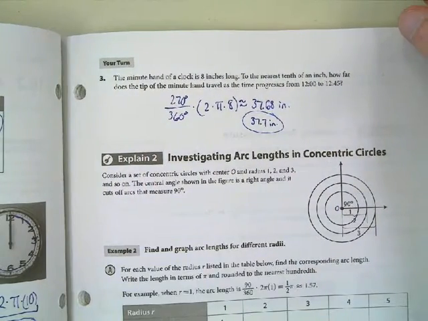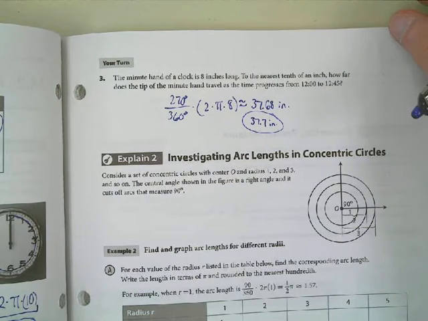Because technically, the minute hand is not right to the edge of the clock. If you look at the clock up here, it doesn't go to the edge of the clock.